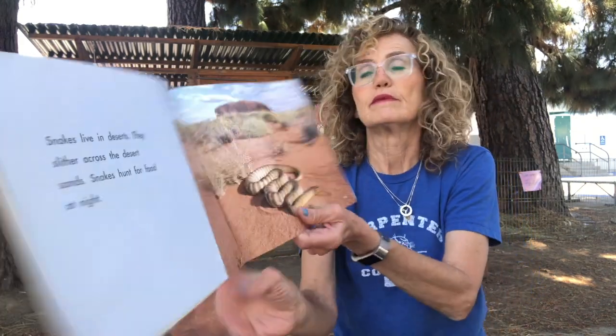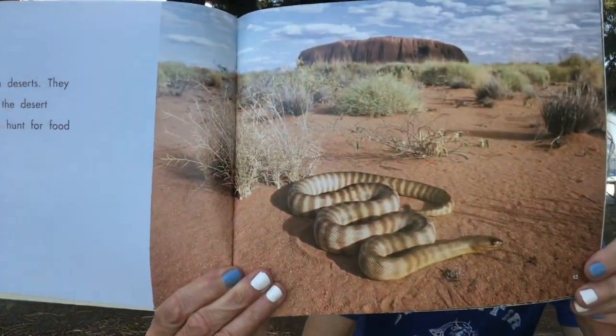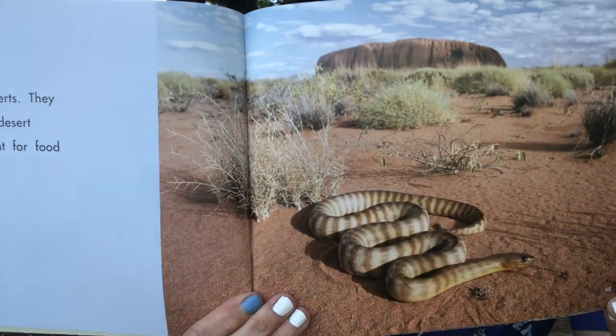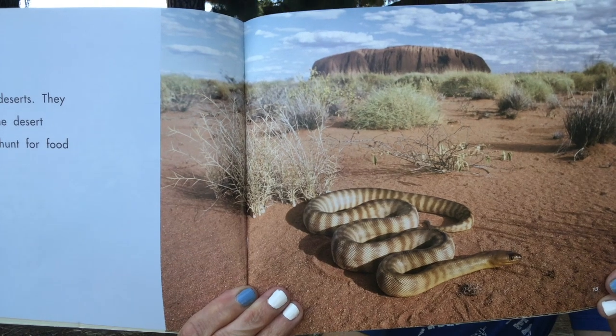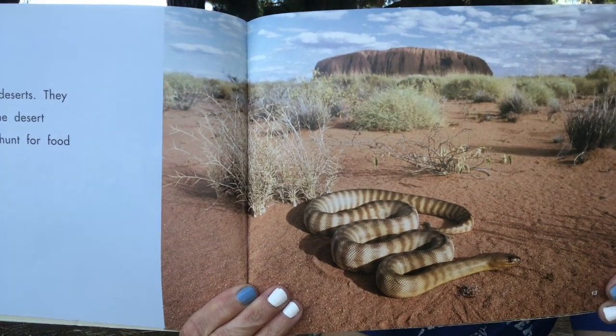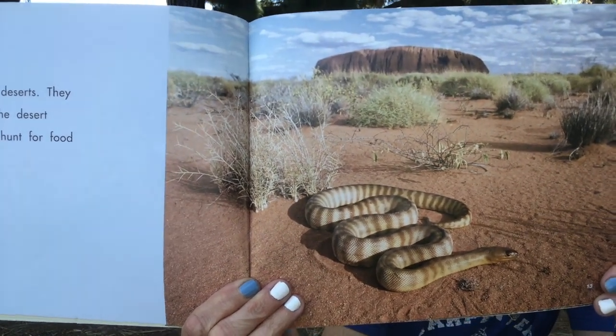Snakes live in deserts. They slither across the desert sands. Snakes hunt for food at night. Now, I don't have a snake now, but I used to have a snake, boys and girls. I like snakes. My snake's name was Cleopatra. She was a corn snake. She was certainly not that big.